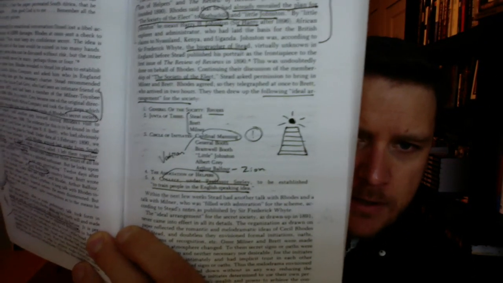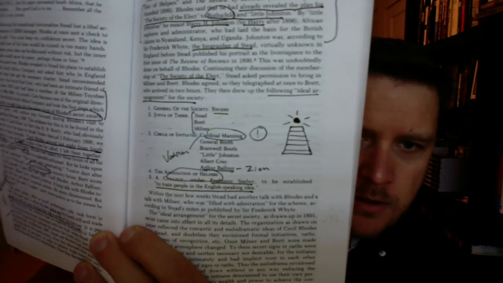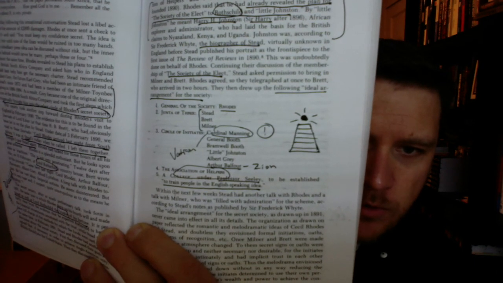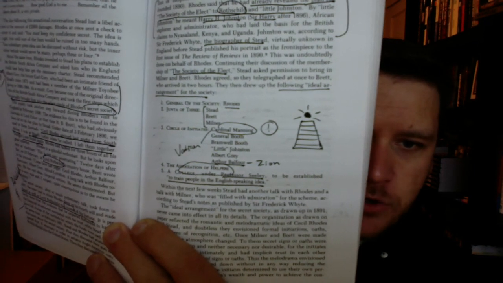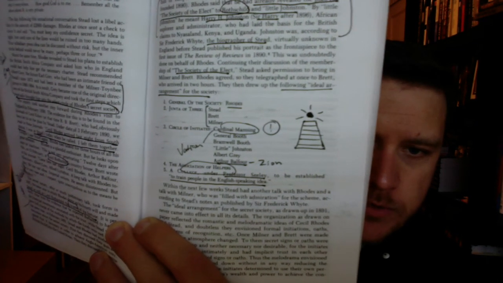And I've noted here for you how this situation began. And it began with who Quigley calls the junta of Stead, Brett, and Milner. And of course, Lord Rothschild is up there. He mentions that later. And then you have these other circle of initiates, Cardinal Manning, interestingly, Lord Balfour, right? So this is what we're looking at early on. This is like the 1890s period when this was getting started, when Rhodes had this initial idea.